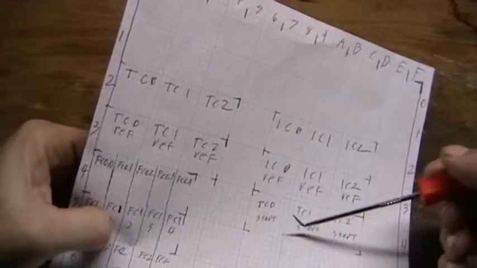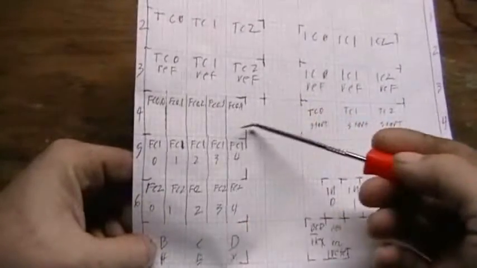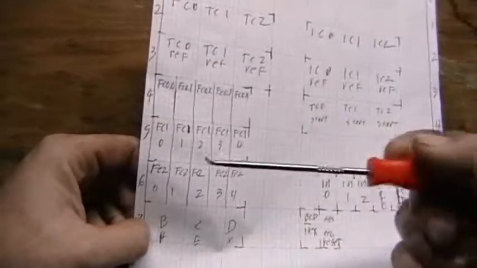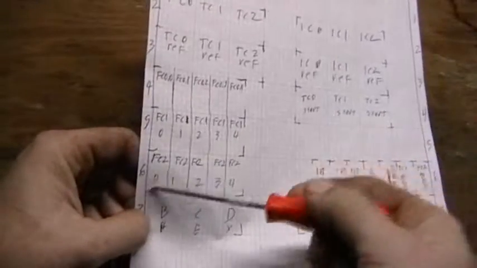And reload values for the external timer counters are stored at 3A, 3A, and 3D, or 3C, while the final calculated display values will be stored starting at addresses 40, 50, 60.